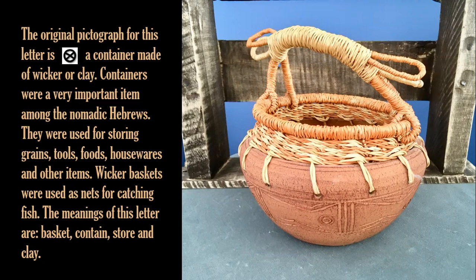Containers were a very important item among the nomadic Abrim or Hebrew people, and they were used for storing grains, tools, foods, housewares, and other items. Wicker baskets were used as nets for catching fish. So some of the meanings of this letter include basket, contain, store, or clay.